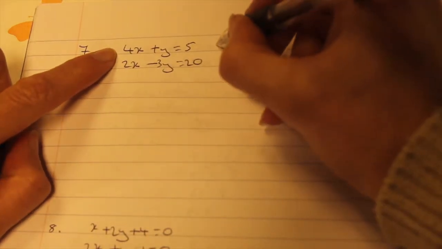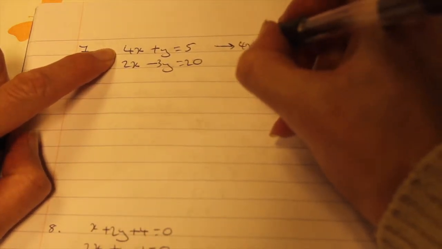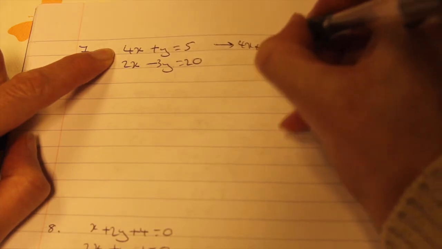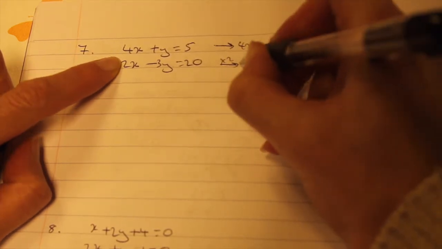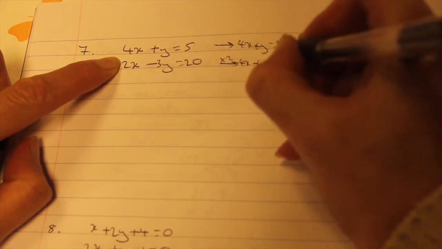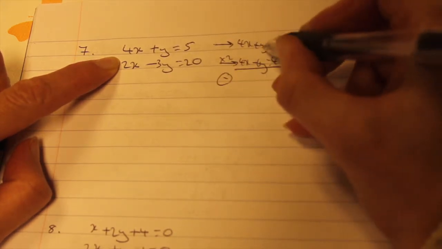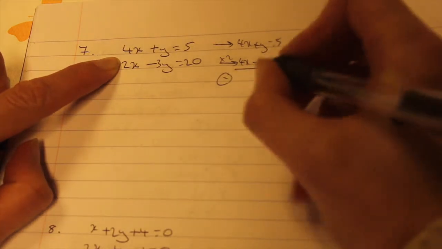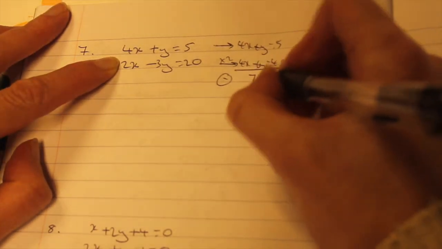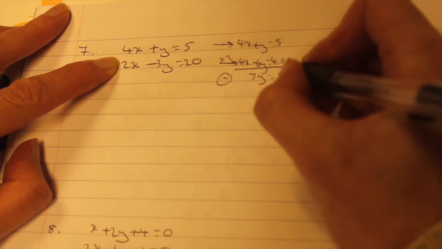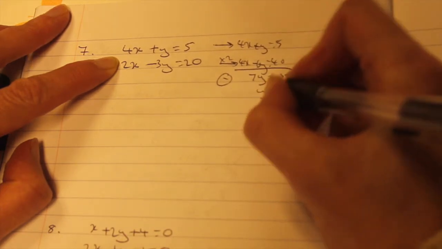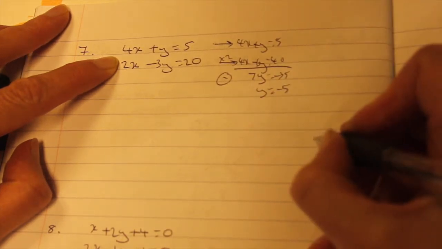Okay, looking at this one here, I would choose to make the x's the same. That one is fine. And this one, I'm going to double it. So it's 4x minus 6y equals 40. The signs are the same, so I subtract. Y minus minus comes plus. Y plus 6y is 7y. 5 take away 40 is minus 35. Divide by 7 gives you minus 5.